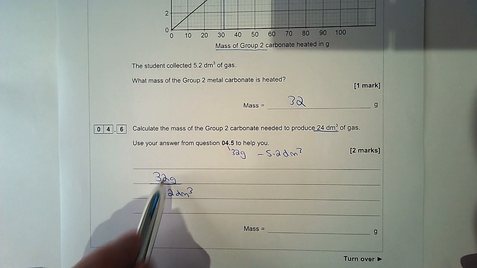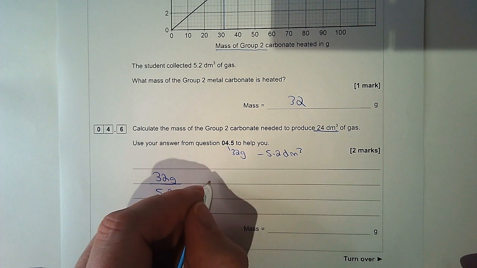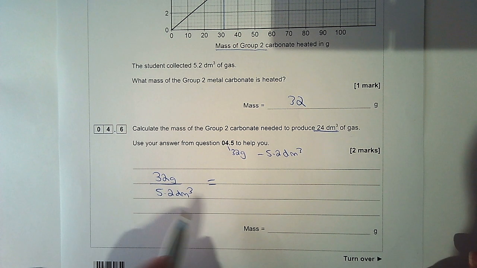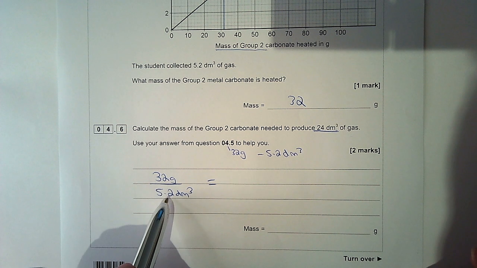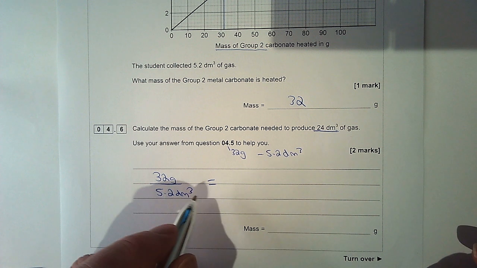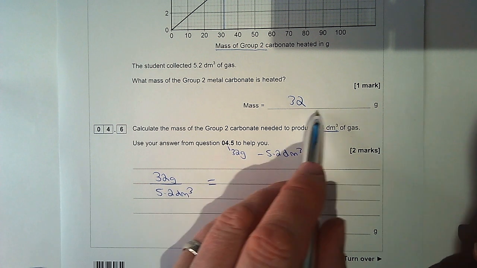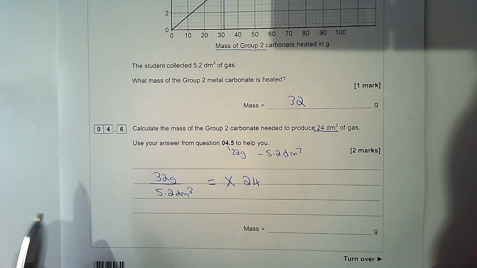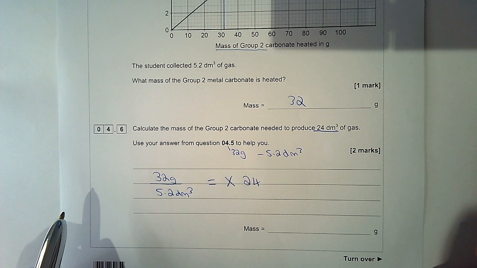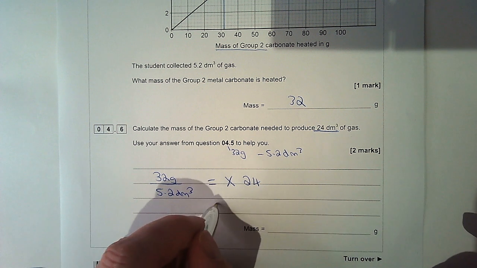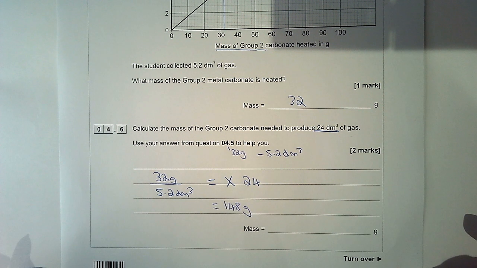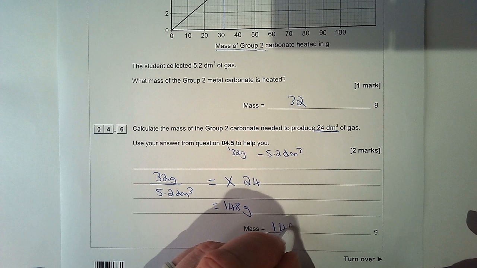So if we divide 32 by 5.2, that'll tell us the amount per gram. And then we want it for 24. So therefore we multiply the answer we get per gram by 24, and that will give us an answer of 148 grams. So our answer would be 148.